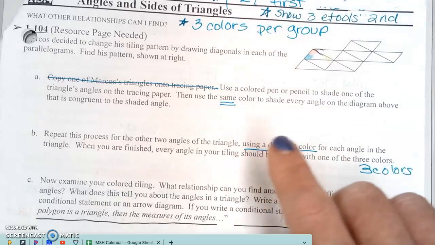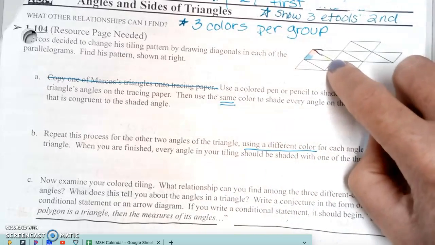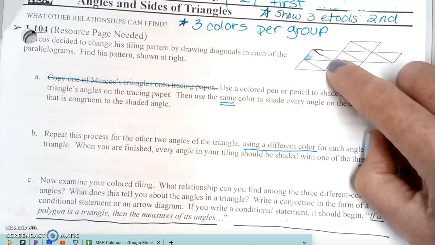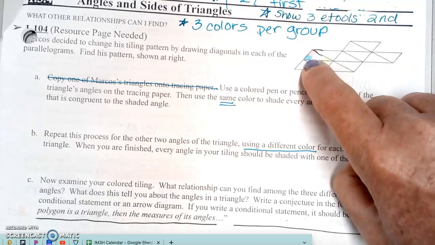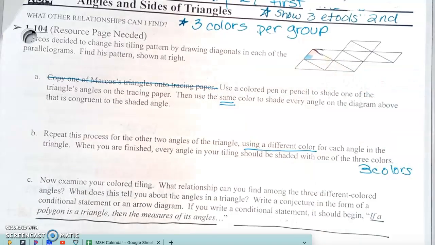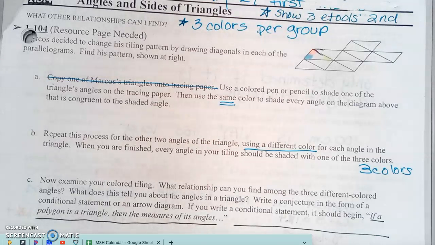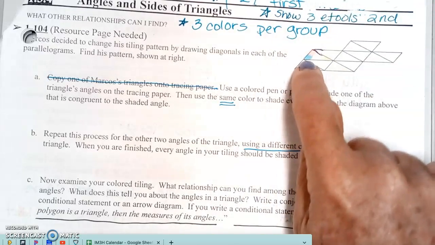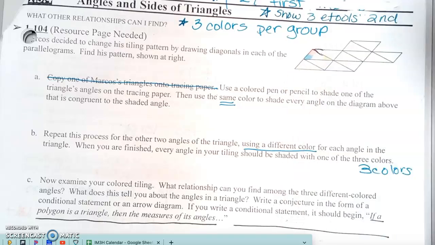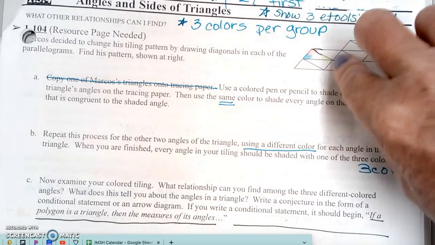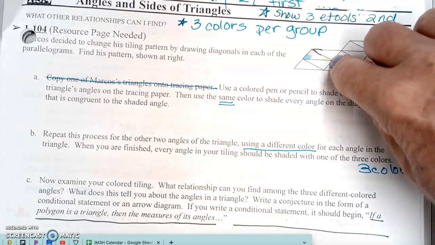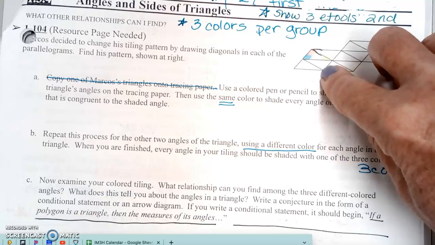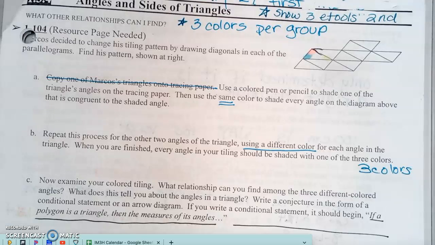So I used pink, blue, and yellow. I made the small one yellow, then I made this one blue, and this one pink. Whatever different colors you have, just make sure that when you go through, they're all the same. So all of the triangles facing this way, the top angle is going to be pink, but for the two facing the other direction, the bottom angle is going to be pink. Does that make sense? Because they're rotated. They're turned. Okay? All right.